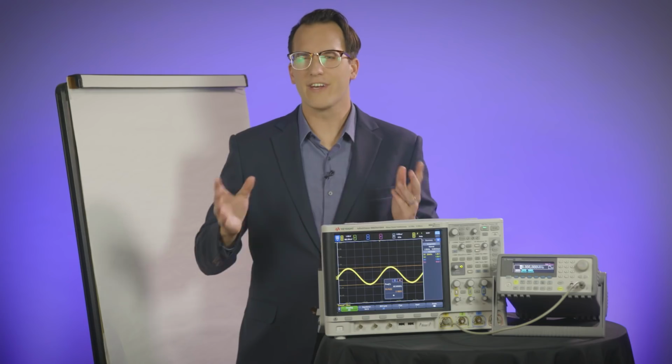As it turns out, it's not just about the hertz or the cycles per second, it's about the rise time. It's about how fast the signal goes up and down, edge speed. Let's look at an example.